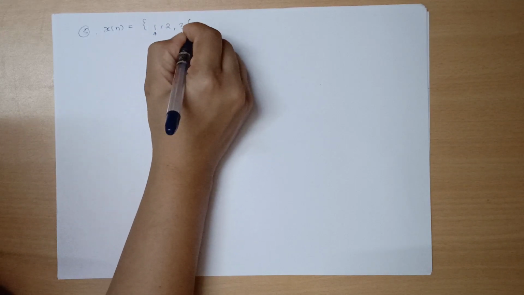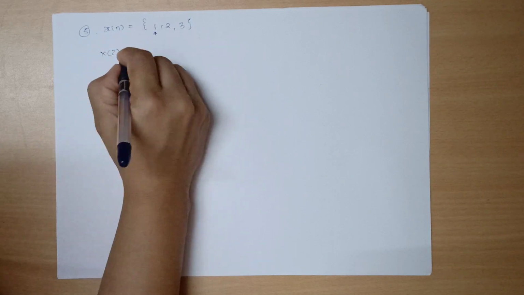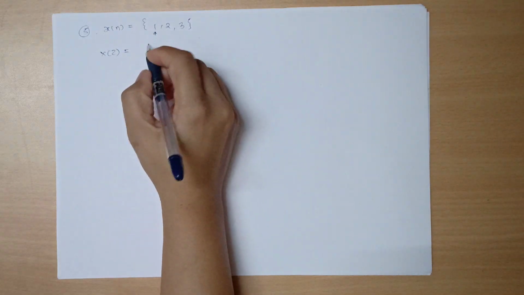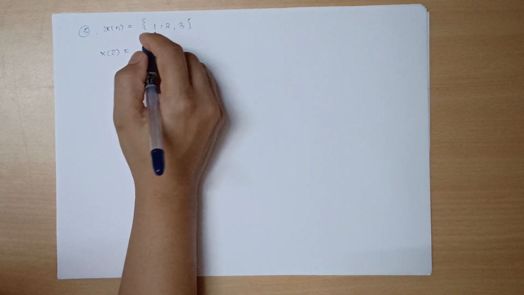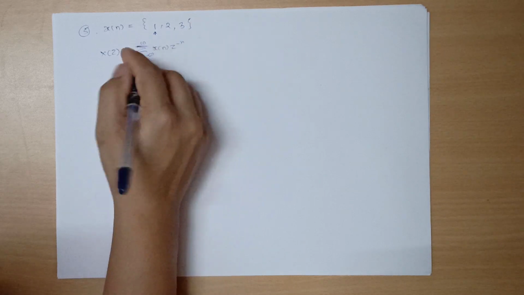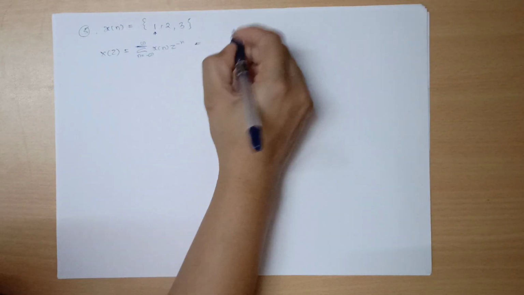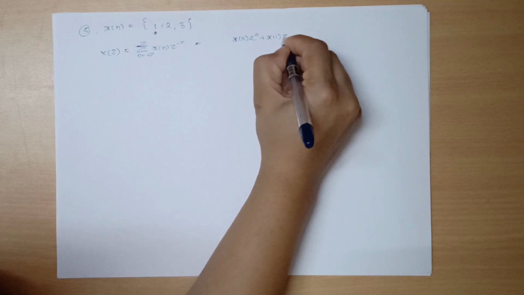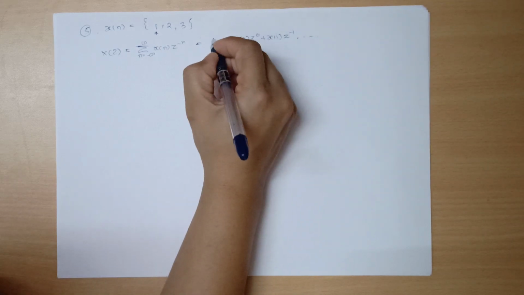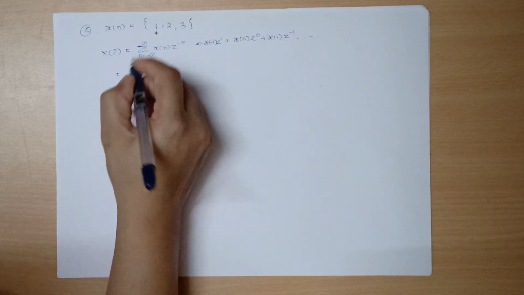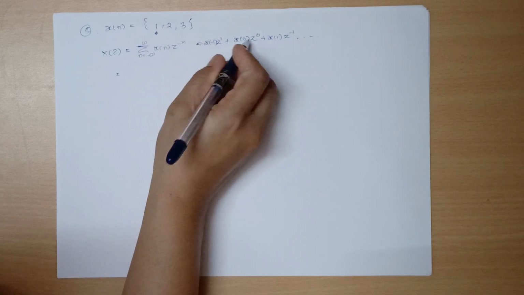1, 2, 3. So X of z is equal to... now we'll write first the definition. X of n z raised to minus n. So this is the definition like this: x of 0 z raised to 0 plus x of 1 z raised to minus 1, and so on this side, and so on x of minus 1 z raised to 1, and so on this side.